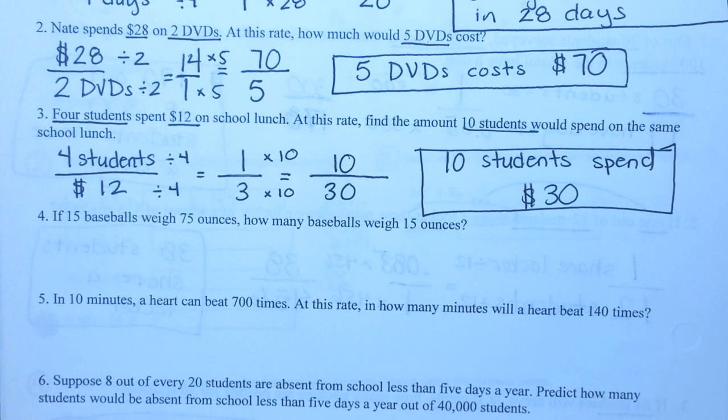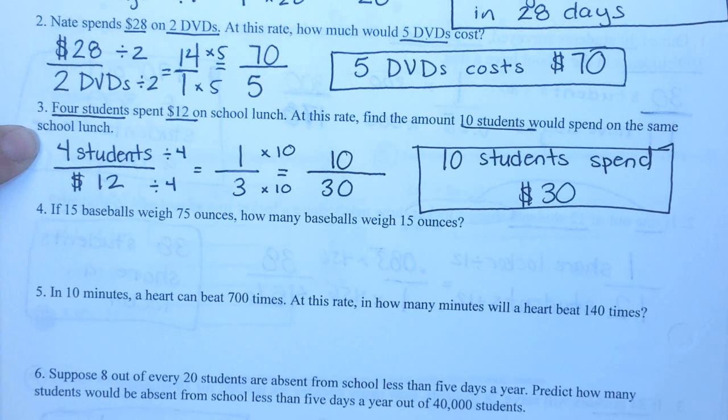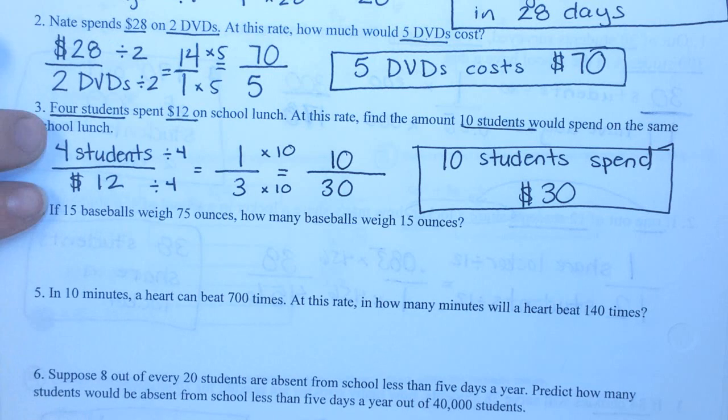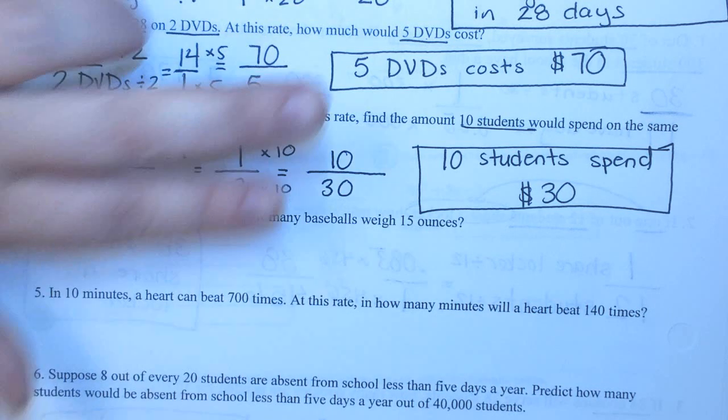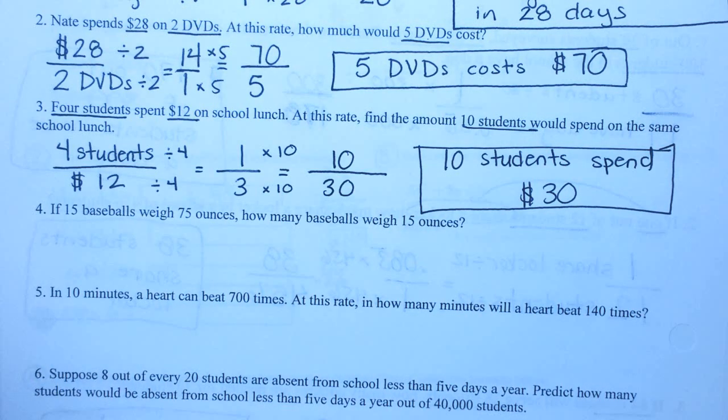Jakari? If you did this on the bottom, would you still get the same answer? Okay, let me pause. Did you put your 4 students on the bottom and your 12 on top? Yeah. So if you switch this completely around, you would switch the other part completely around.